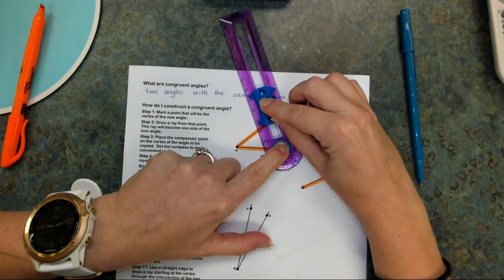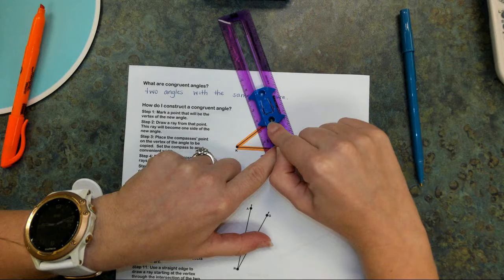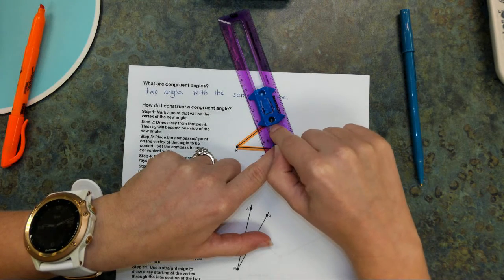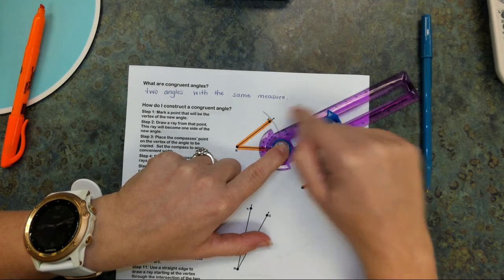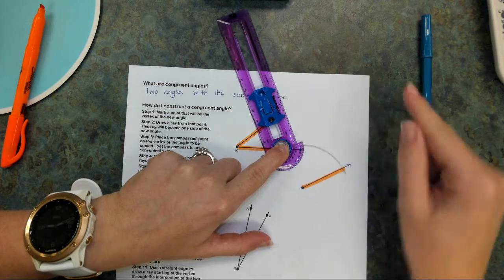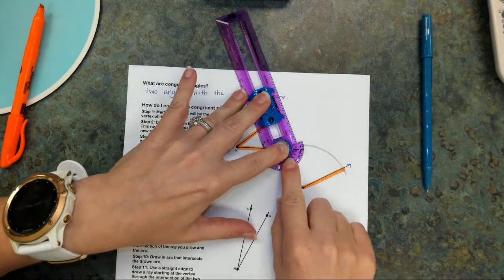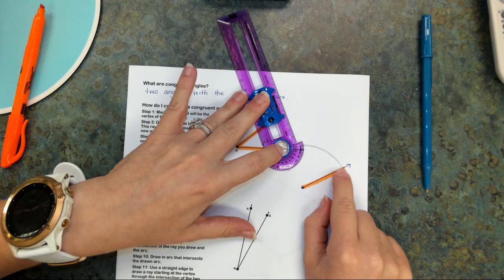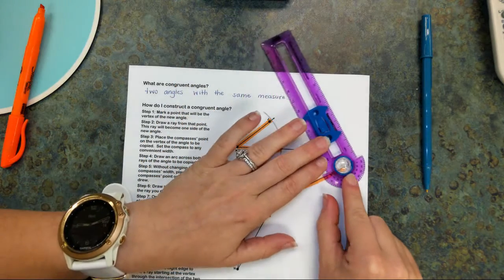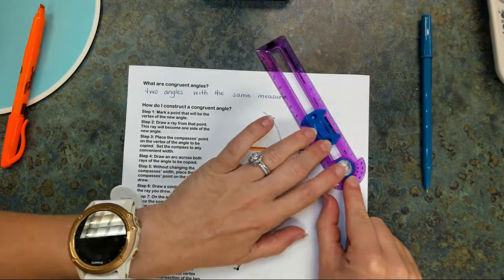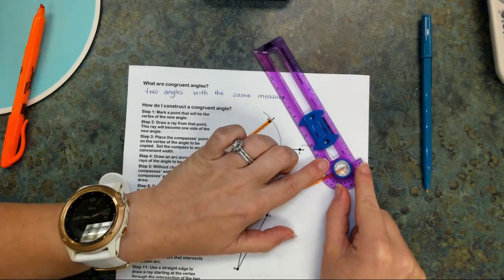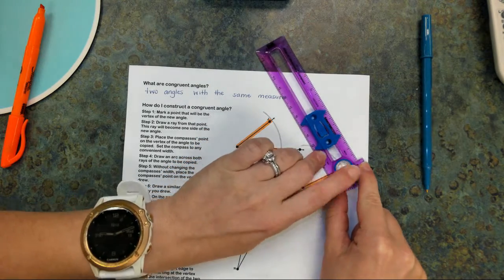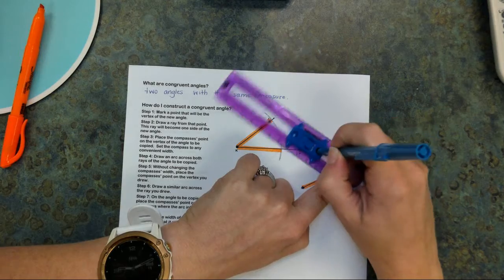And I'm going to take the hole and place it on the other intersection. So I want it right there. Okay? And then I am going to pick up this bullseye and pull it over to here. I'm going to place it at this intersection right here. And then I'm going to draw an arc.